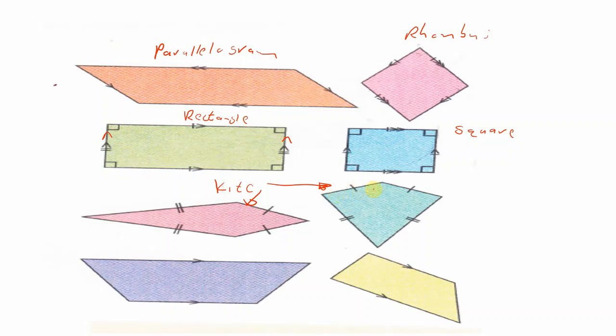Similarly here, this side and this side, these adjacent sides are equal. And then this side here and this side here, as indicated by the two lines, are also equal. So adjacent means next to. So this side and this side are adjacent as they move away from a common angle.